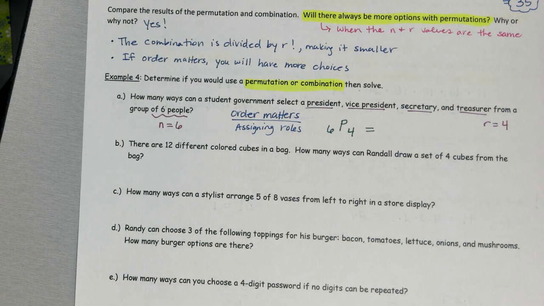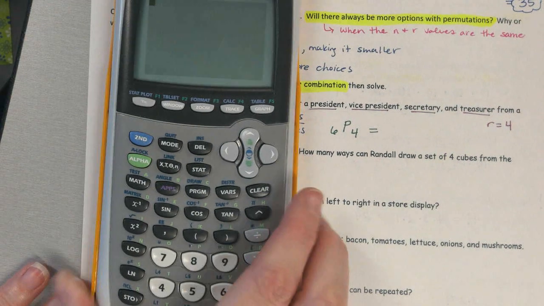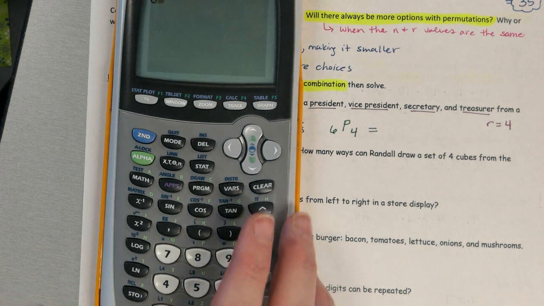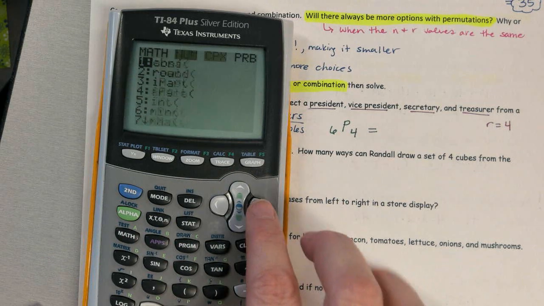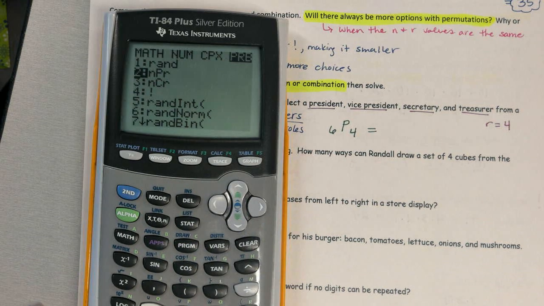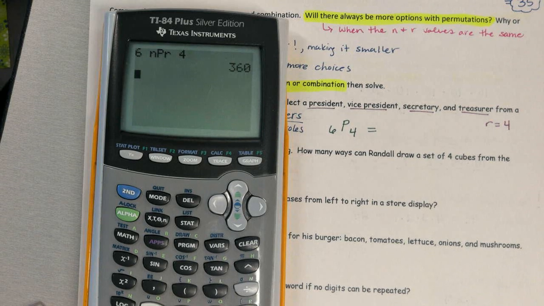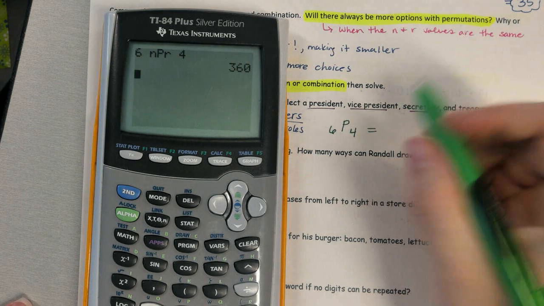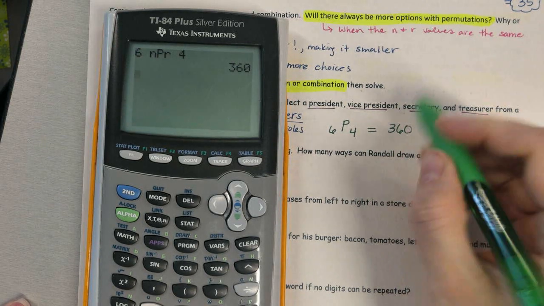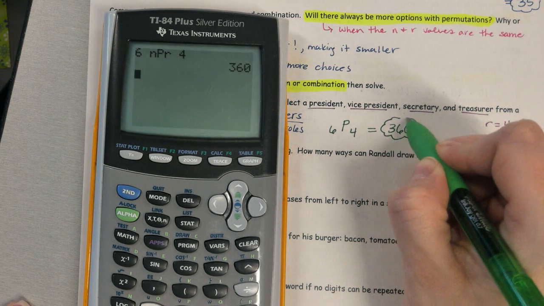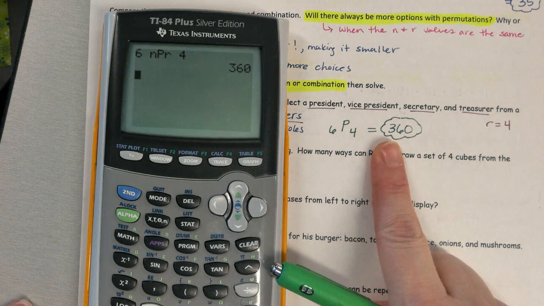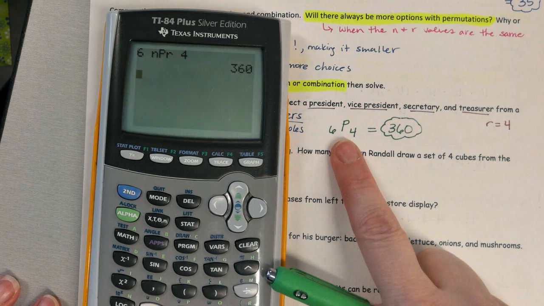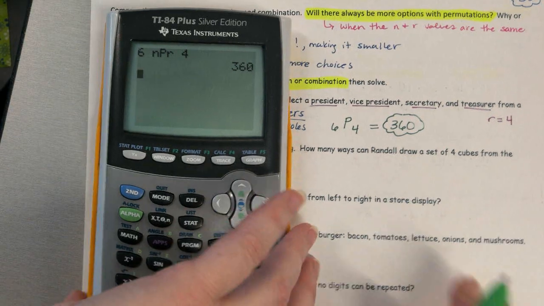You ready? All right, so we're going to put the 6 in first, and then we're going to go back to math, go over to probability. We're going to do 6P4, and then there are 360 combinations. Okay, so when you're doing your homework, really these are the two things I want to see: the 6P4 and then the total amount. So what did you plug in? What did you get out?